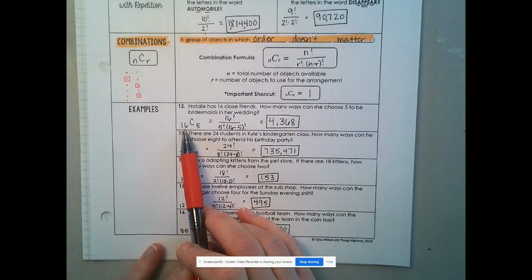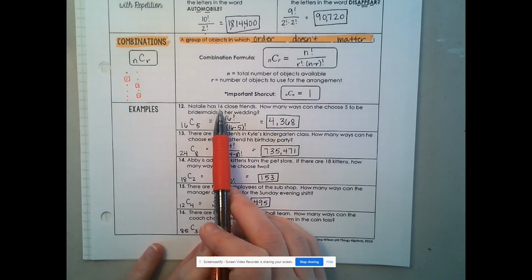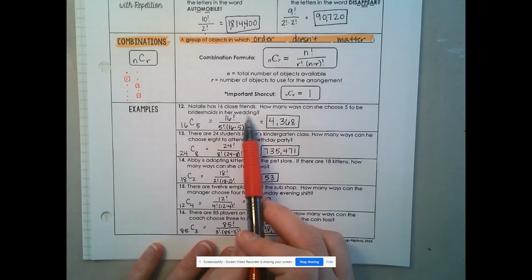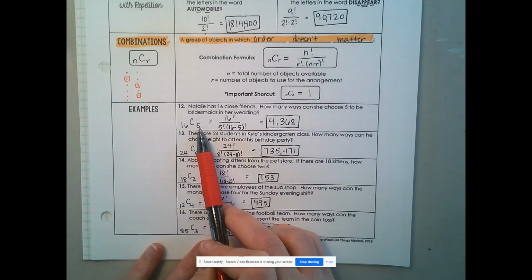So 16 items total. Natalie has 16 close friends, so 16 is your total. How many ways can she choose 5 to be bridesmaids at her wedding? So she's choosing 5 out of 16.